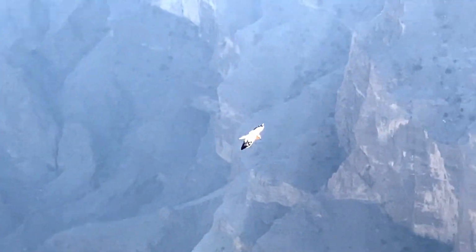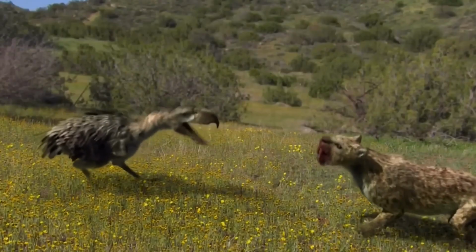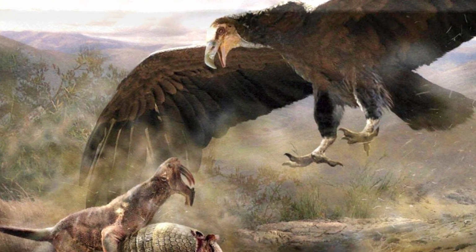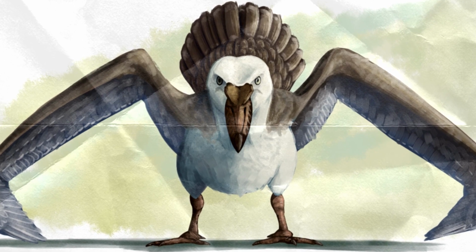Some of the flying and non-flying bird species during the Neogene were truly massive. For example, Argentavis and Gastornis exceeded 20 kilograms in weight.